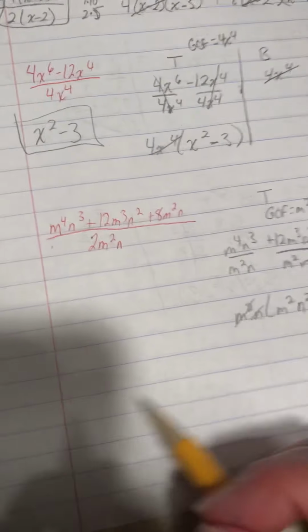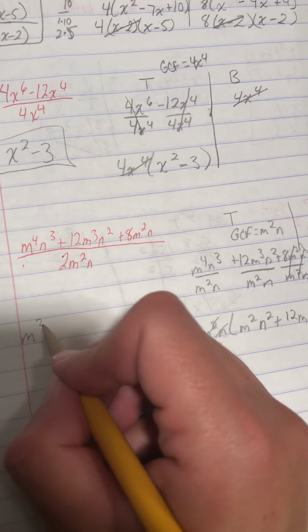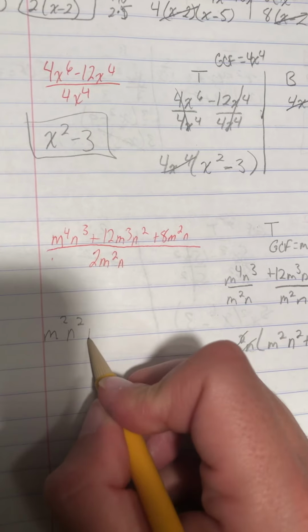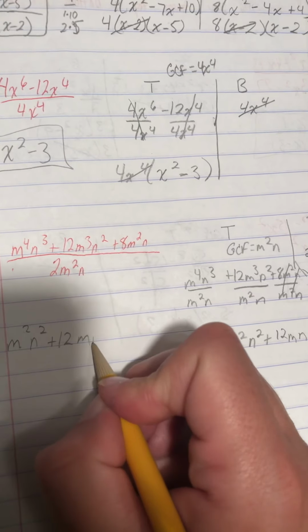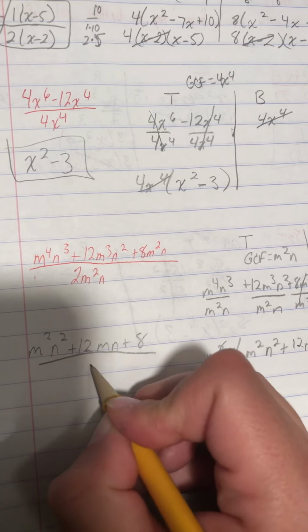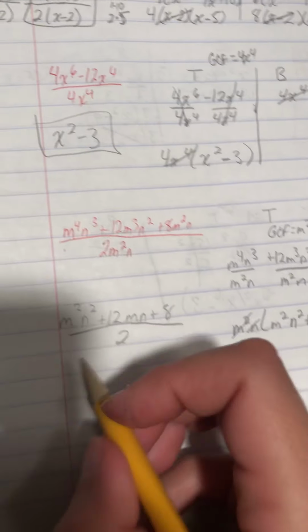So my leftovers here, M2 N2 plus 12 M N plus 8, all over 2. Now we're going to reduce this. I'm going to put the 2 underneath everything.